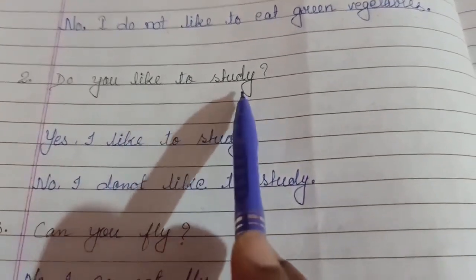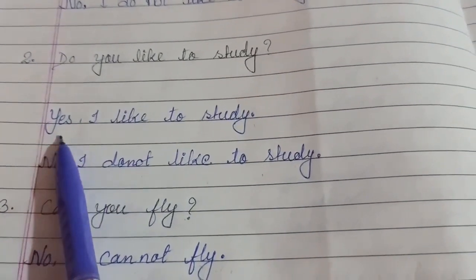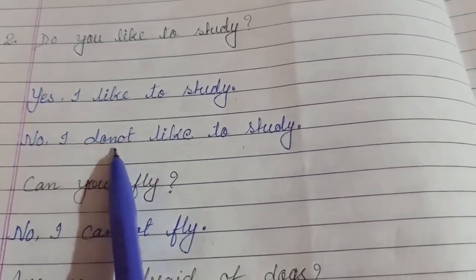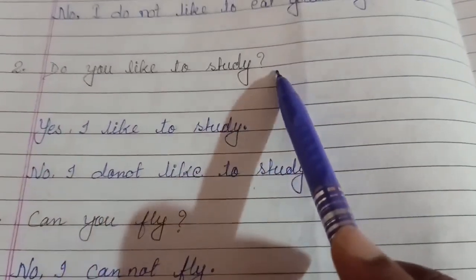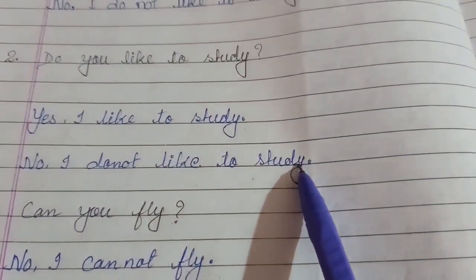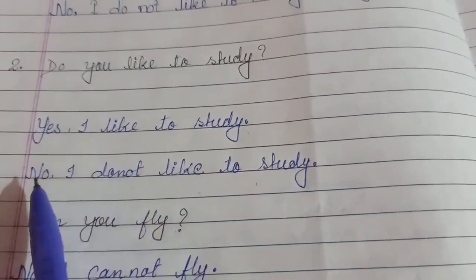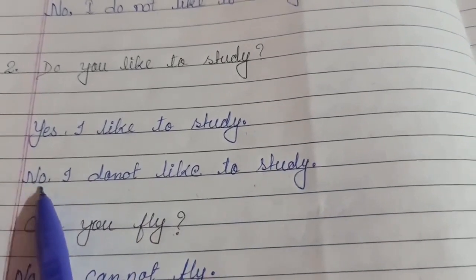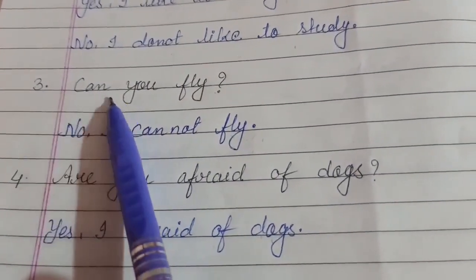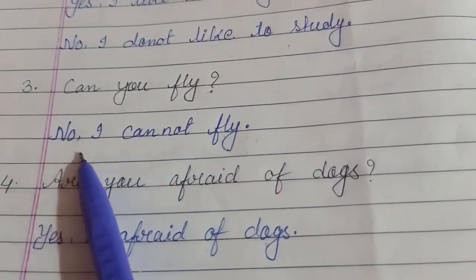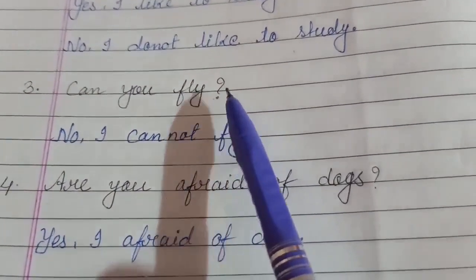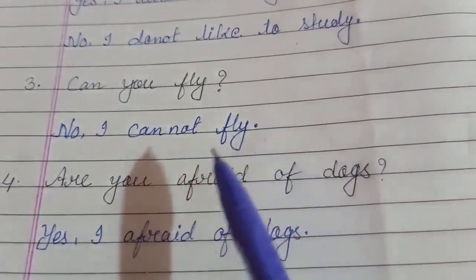Do you like to study? Then the answer will be yes, I like to study. But some of you will say no, I do not like to study. So this is a question sentence, this is a positive sentence, and this is a negative sentence because no is a negative word and it is present in this sentence. Now we can see the third question. Can you fly? Then your answer will be no, I cannot fly. So this is a question sentence and this is a negative sentence.